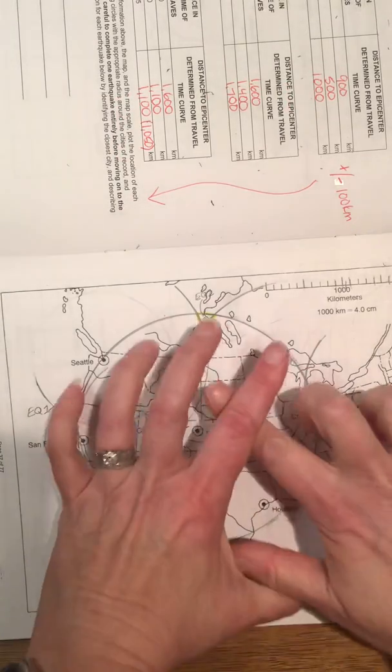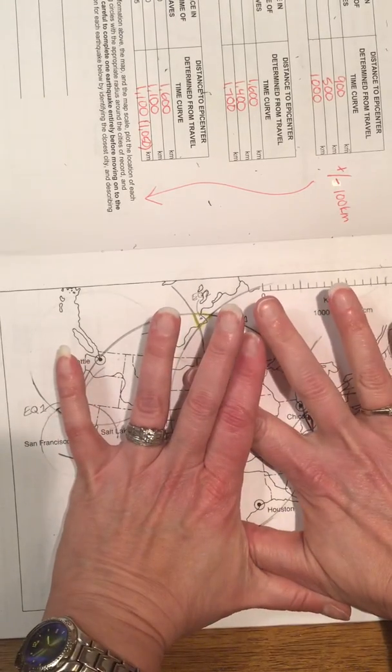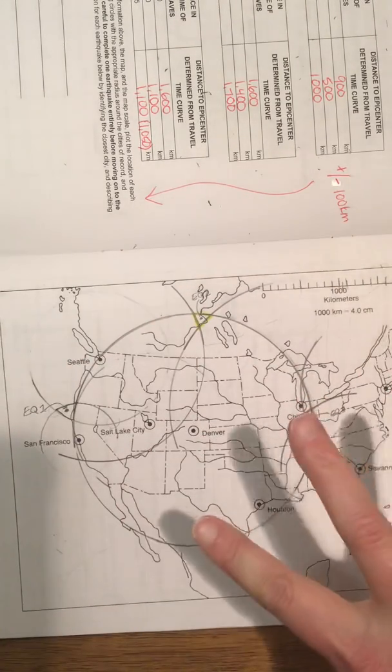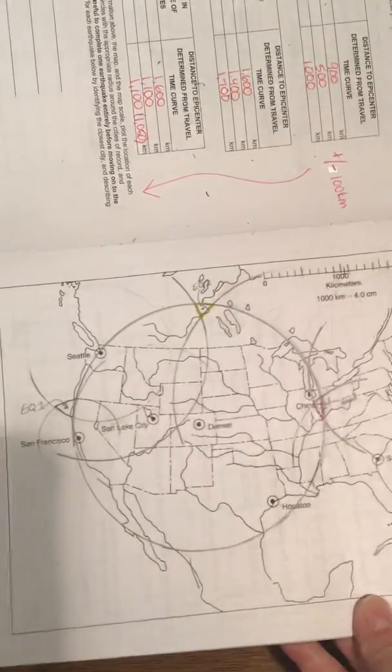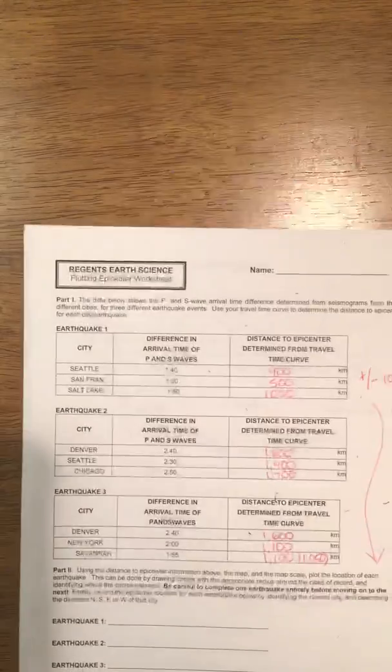What you don't want is a triangle like yay big on your paper. If you get a very, very large triangle, you did something wrong. Okay? So that's how we plot epicenters. That's how we physically plot epicenters. That's the skill of it.